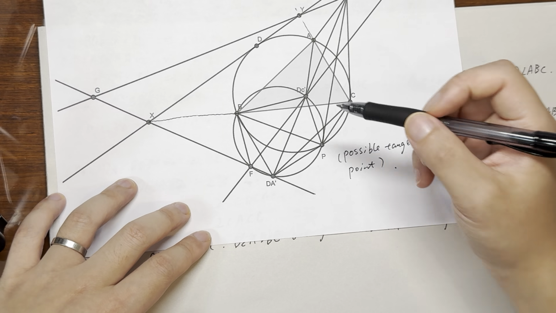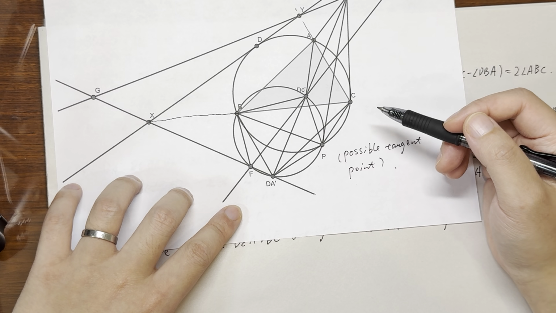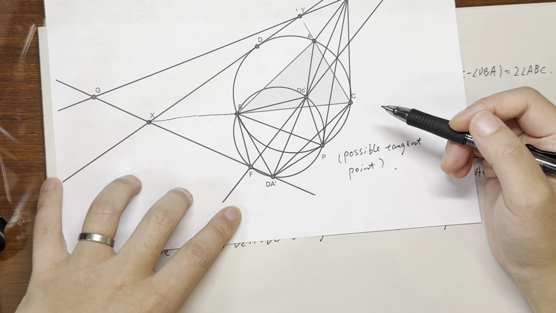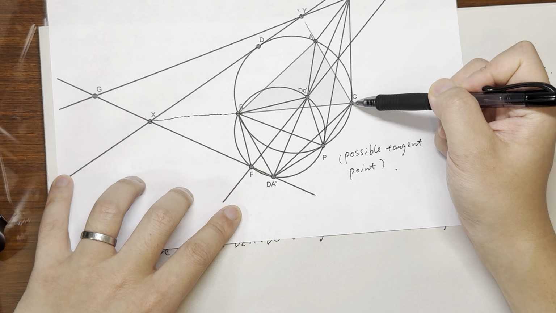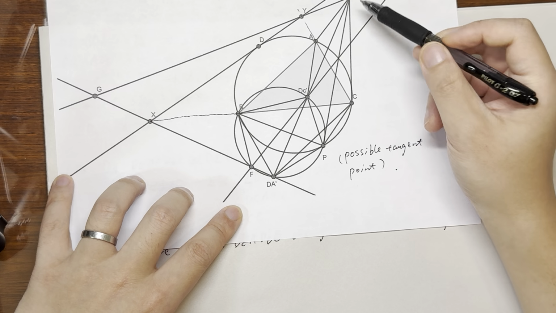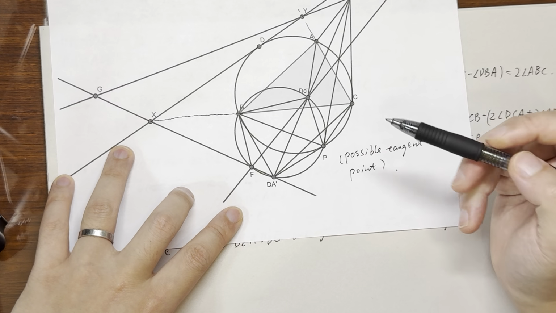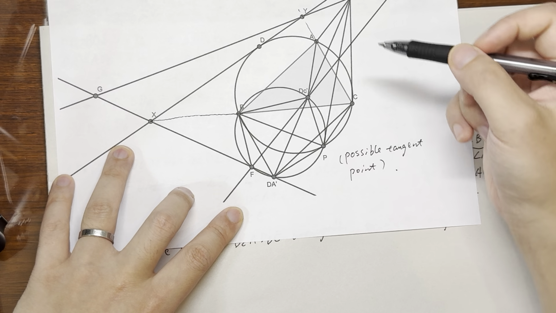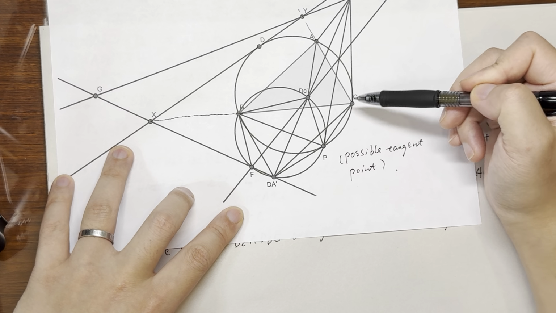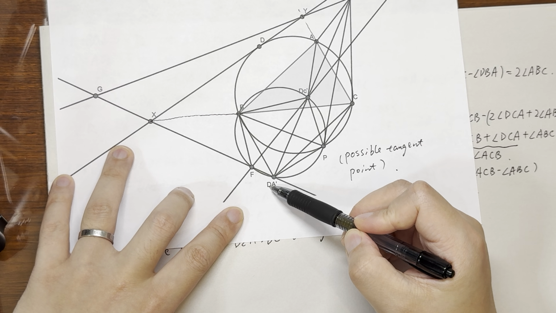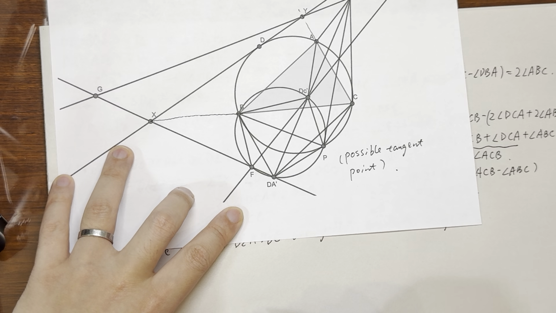Now, think about how we can prove a point is on another circumcircle. For example, if I want to prove that point P is on DB prime C DA prime G, I just need to prove that DB prime C P DA prime, these 4 points, are cyclic, right?